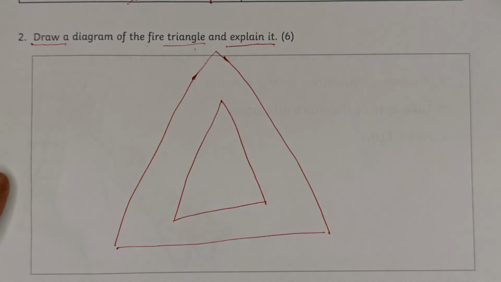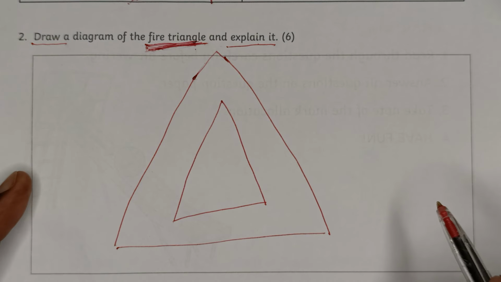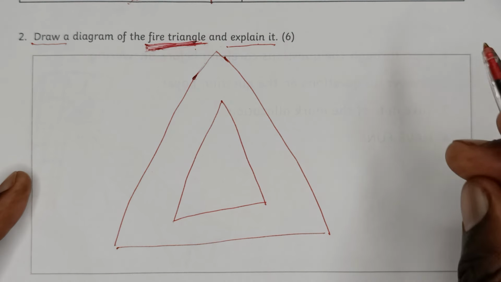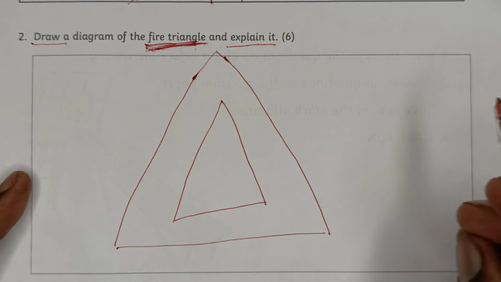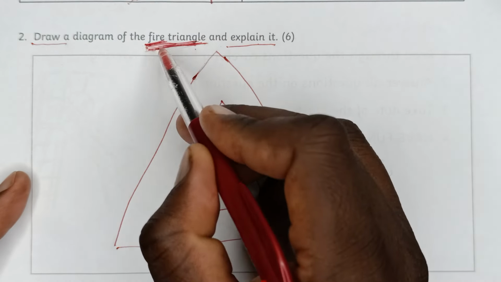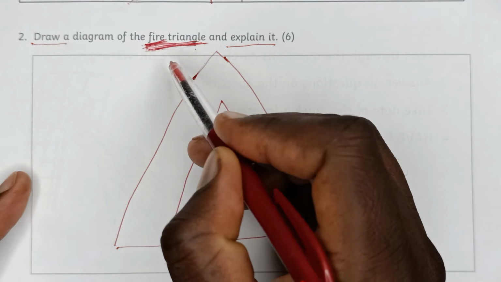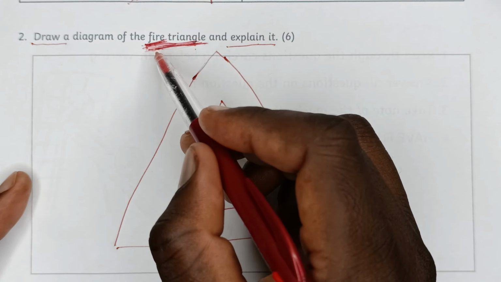But remember they said we should draw a fire triangle. A fire triangle is a triangle that shows us things that are needed for fire to exist. So it shows us three things that are needed for a fire to exist.